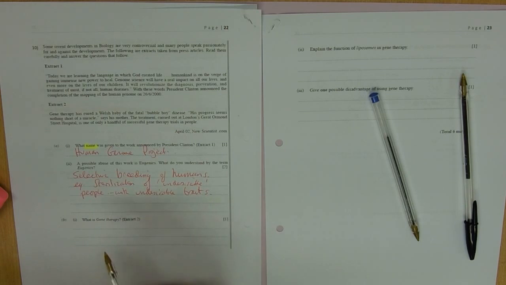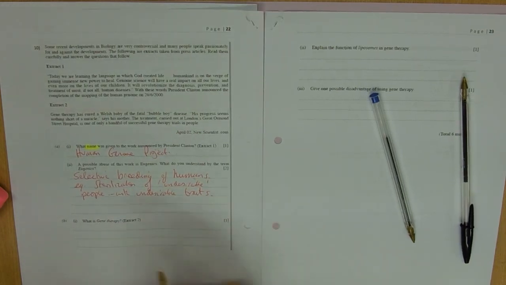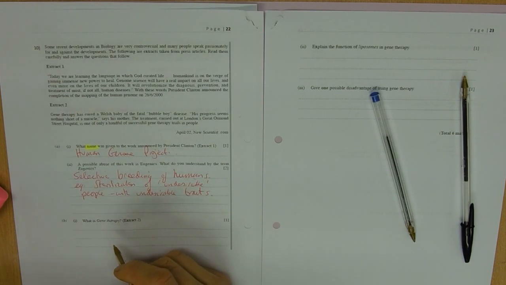More straightforward is, what is gene therapy? So just inserting a working copy of a gene into DNA, so that this working copy will be expressed rather than the faulty copy that was originally there.